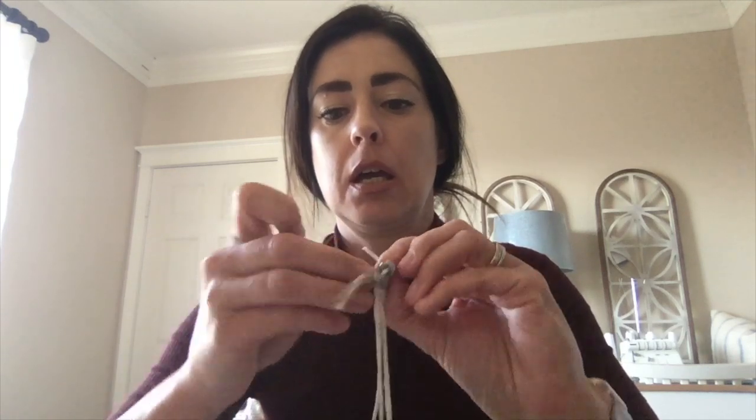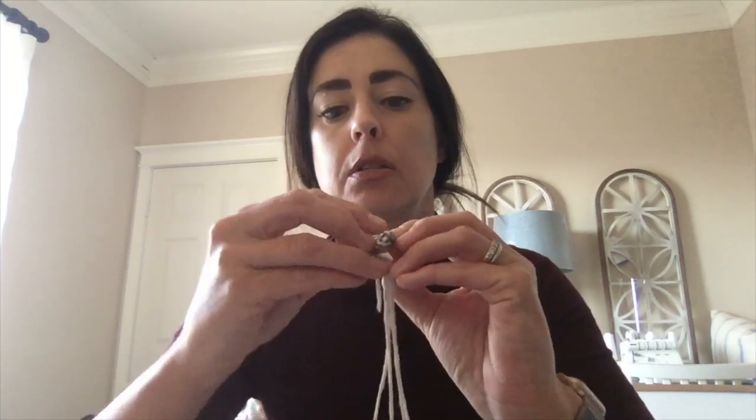And then I'm going to take another one of my strings and tie a double or triple knot. This is going to give my parachute a little bit of weight so that it falls a little bit better when I drop it, okay? So here's my first sample.